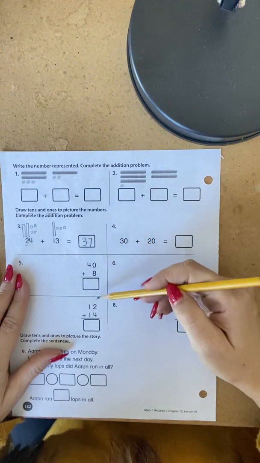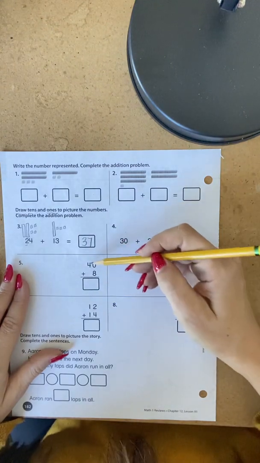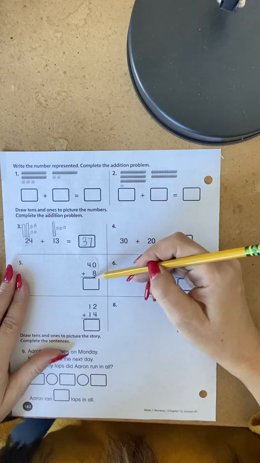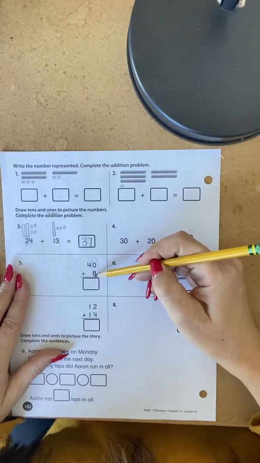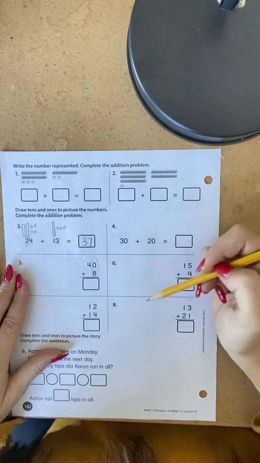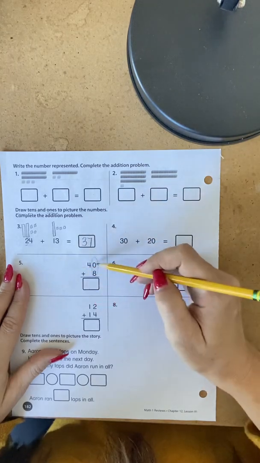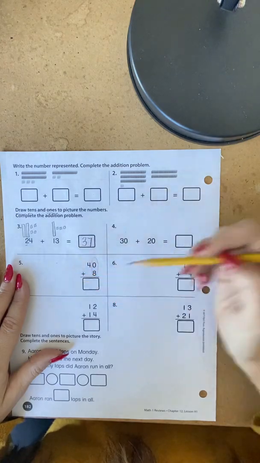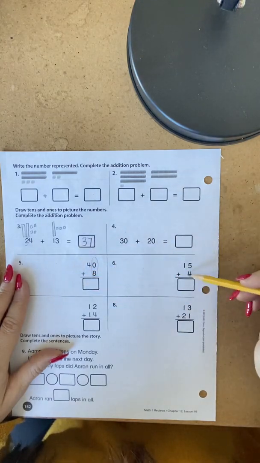When you go into vertical, again, they should be able to do this. I like to always circle the ones place like this first, okay? Add the ones, add the 10s, but don't forget to show over here. You need to show 40 with 10 sticks and then show 8 ones. Don't forget to do your 10s and 1s for each number.